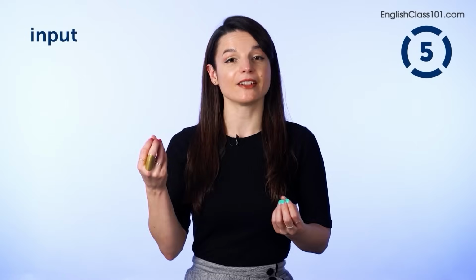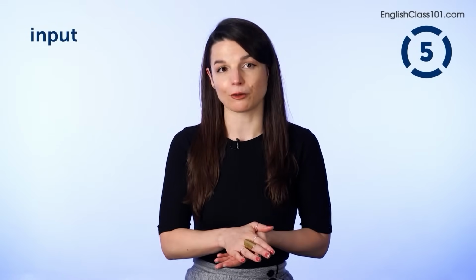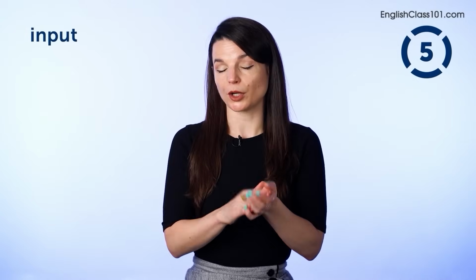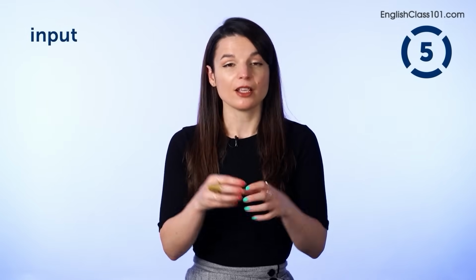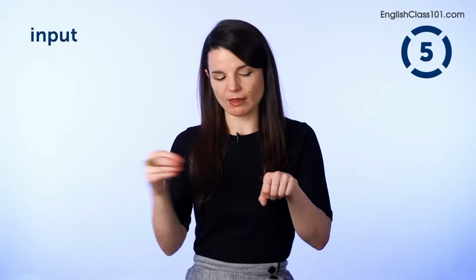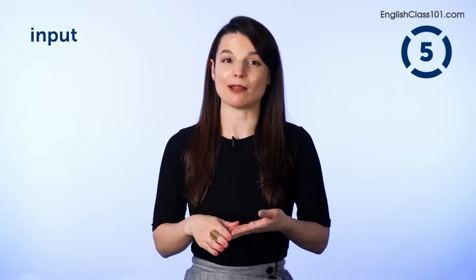Input. Input can be a noun and a verb. In this situation, we're going to focus on the noun form. And input refers to a part of something where you can put something else into it. So you might see this word used when you're talking about computers or machines or maybe even something in your kitchen. So any part that has something that you can attach something else to could be called an input.